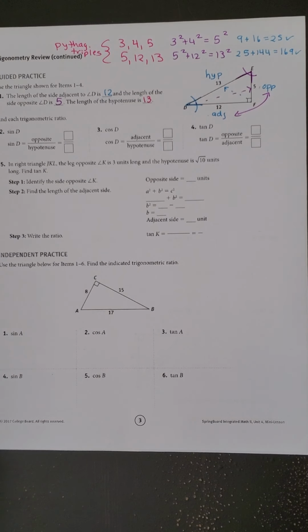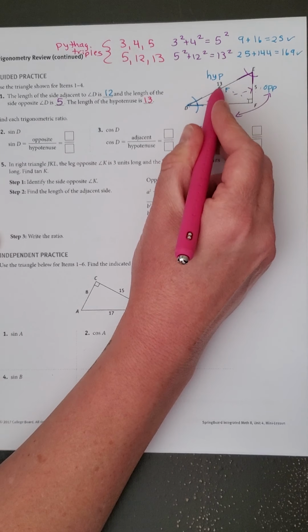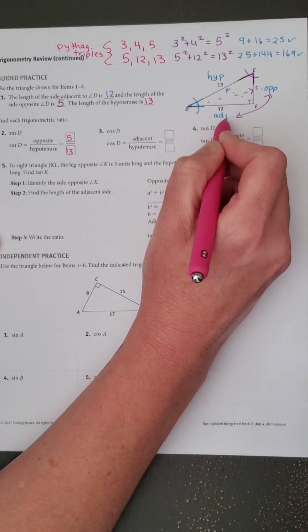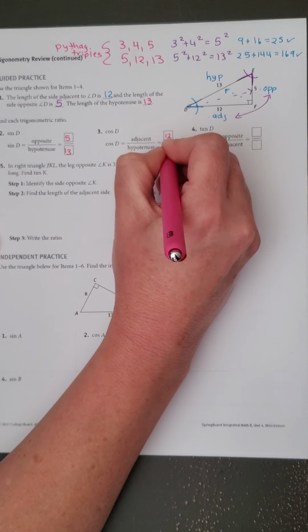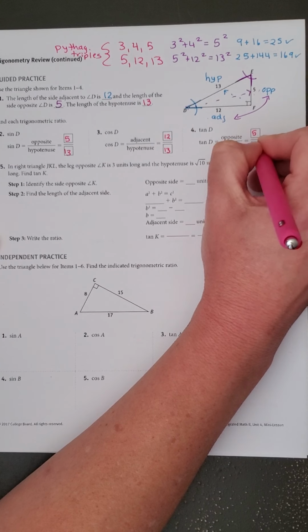All right, so opposite over hypotenuse would be 5 over 13. Adjacent over hypotenuse would be 12 over 13. And opposite over adjacent would be 5 over 12.